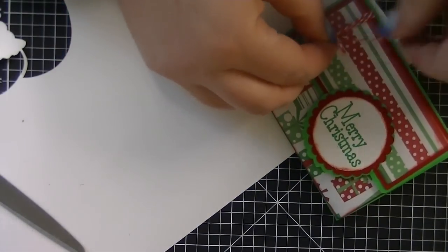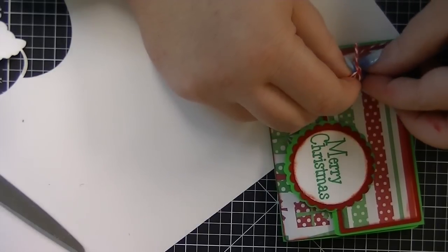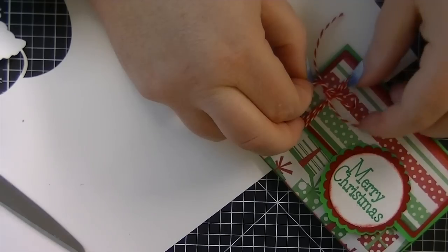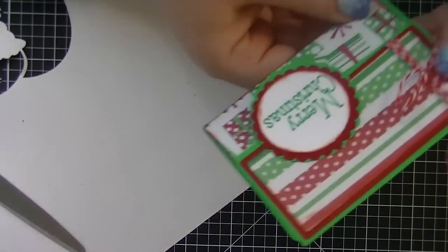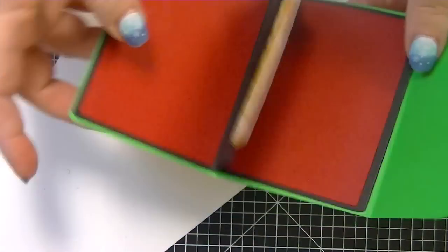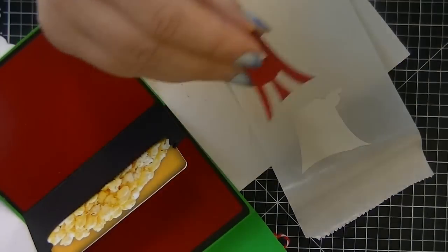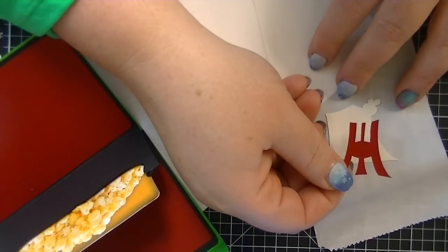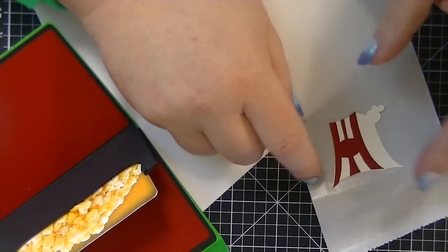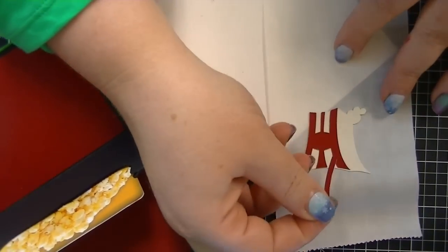I think I'm going to attempt a bow. There. Open it up. And there it is. Okay, now let's get all the fun stuff on it. Okay, let's make the popcorn bucket. I'm not even sure where I'm going to put this. This goes here. All right.